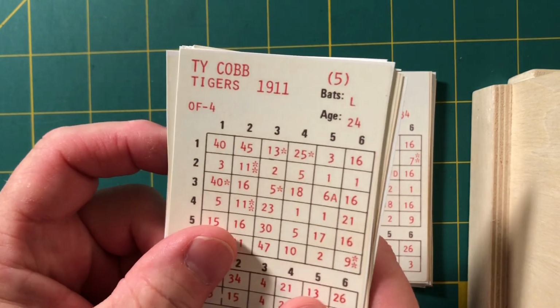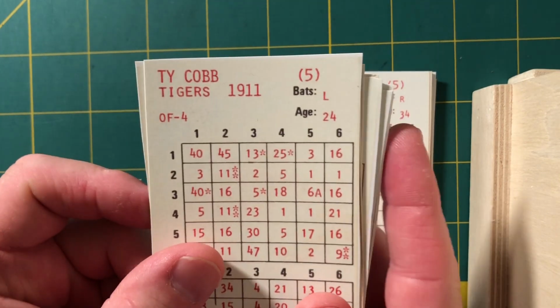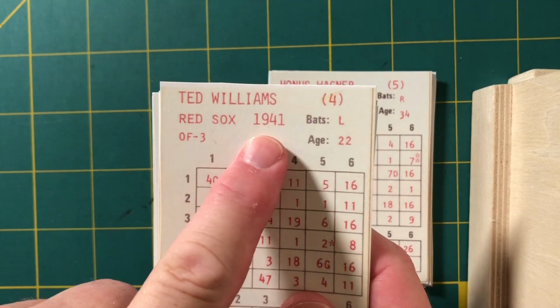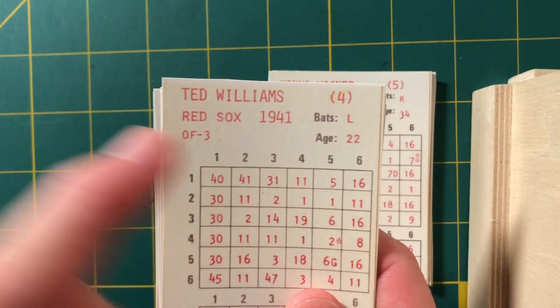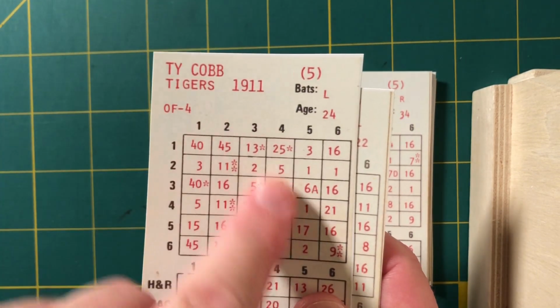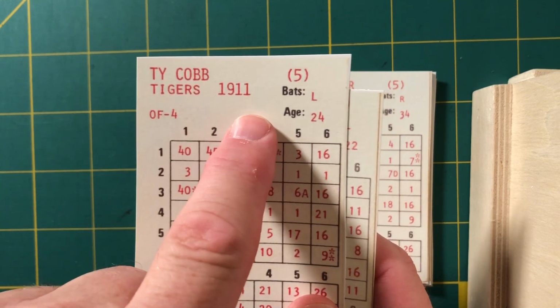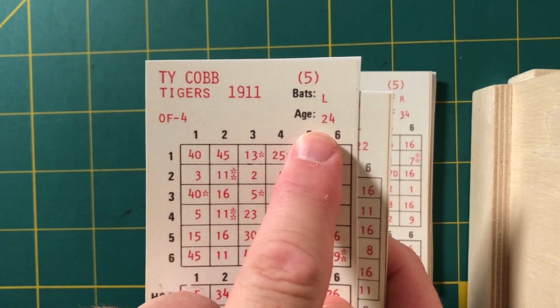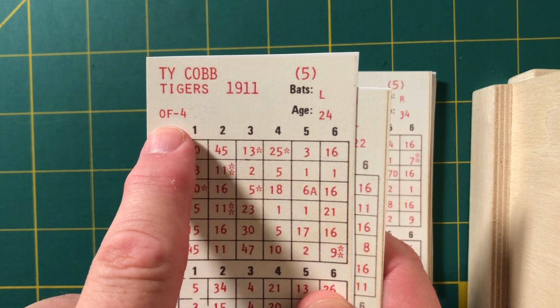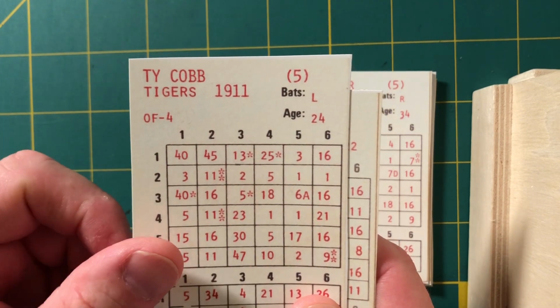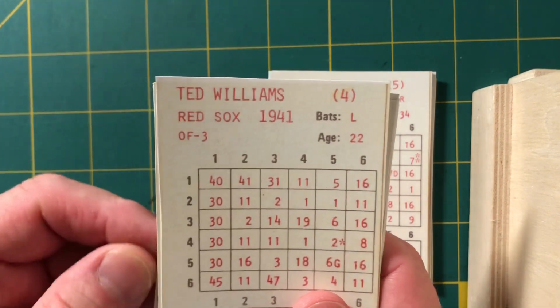So for the American League, here is their batting order. Ty Cobb leads off in center field. You can see the season that each player's card is based on in their career, their age for that season. This is their defensive rating. This is their base running. Okay, so Cobb leads off in center.